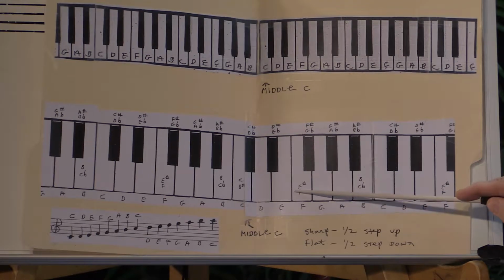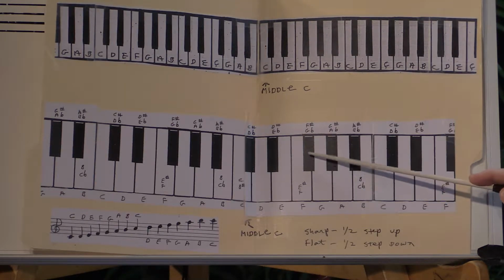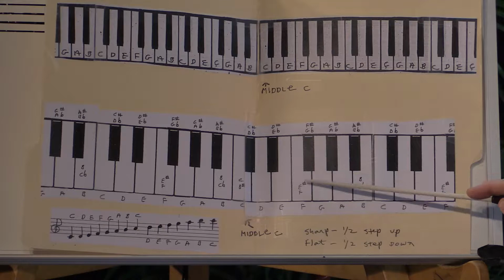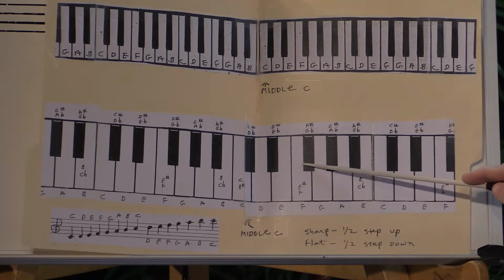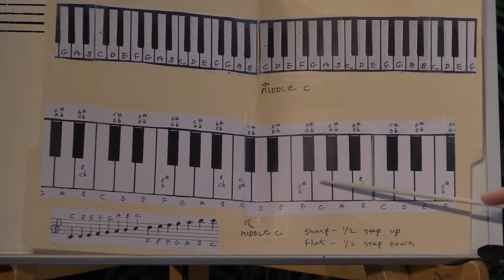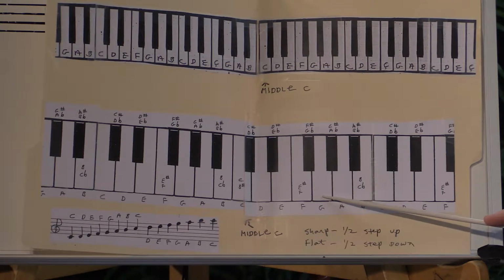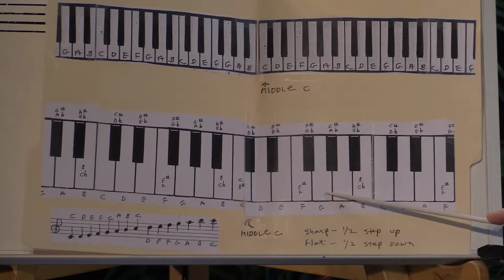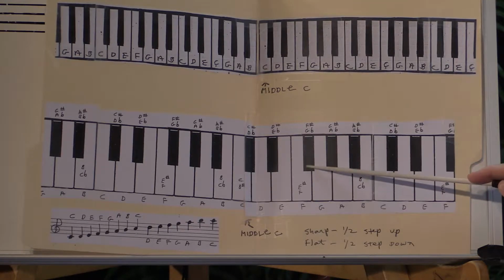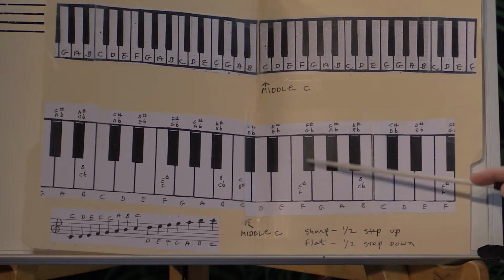The F sharp is going to be right here, 1/2 step higher. That's what most of them are, 1 step higher, or 1/2 step higher, or 1/2 step lower. So for the F, this would be the F sharp. But if you're on this G, what if you want a G flat? A G flat is 1/2 step down, and it's on that same note as the F sharp is.